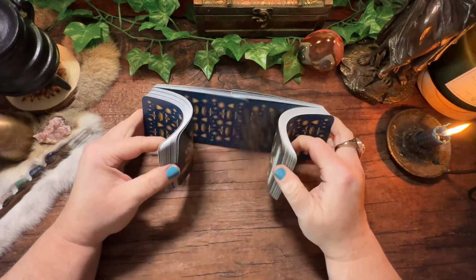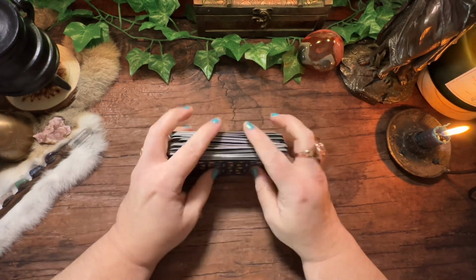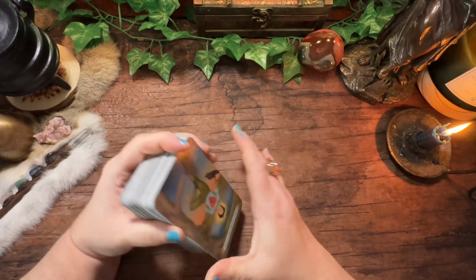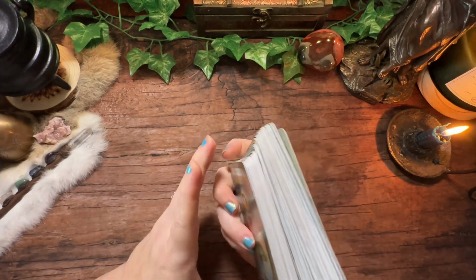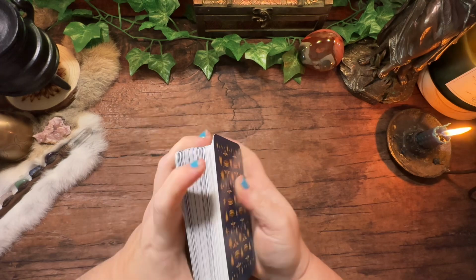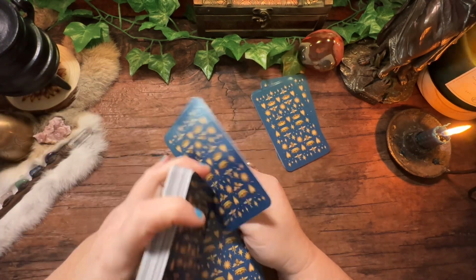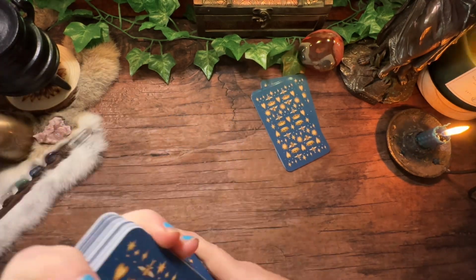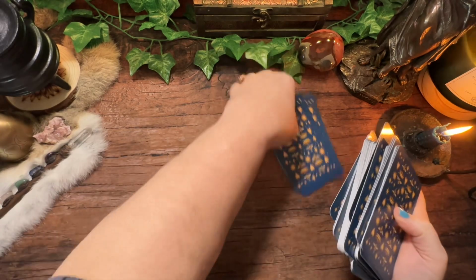So I do want to, like I said, grab a couple of cards. It depends on how long these are. All right. Jeez, I cannot shuffle today. I'm clearly not with it.